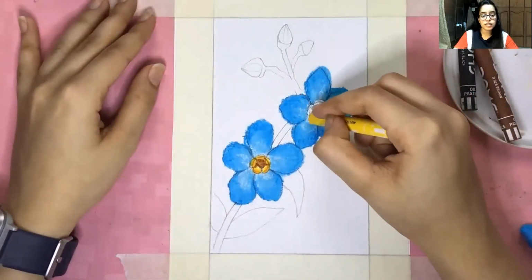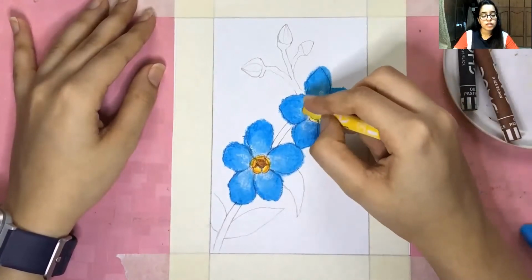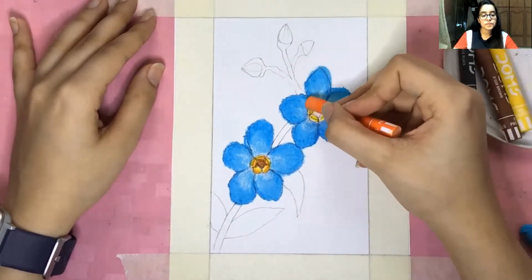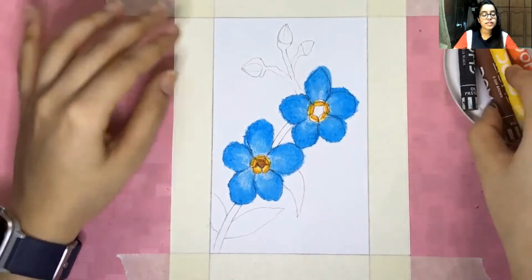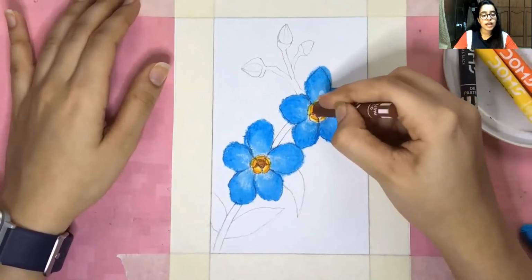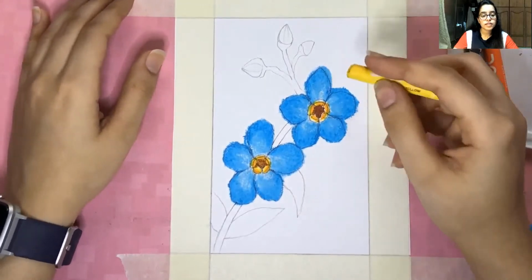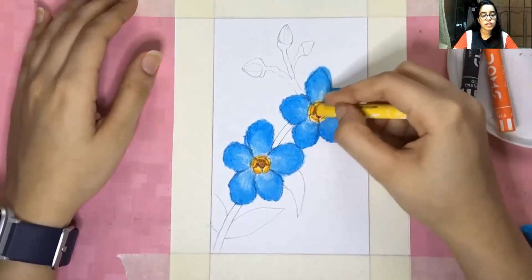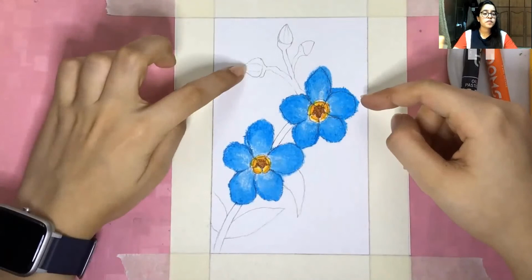Now to the pollens, I add yellow only to the pollens and then a little bit of orange to it as well. So just at the tip or the edge of these pollens, I'm adding a little bit of orange. And towards the center, if you see, I'm adding this brown shade. And then I just dab my yellow oil pastel. Just dab it nicely to make it look a little realistic. Okay, so we are just done with two of these flowers.